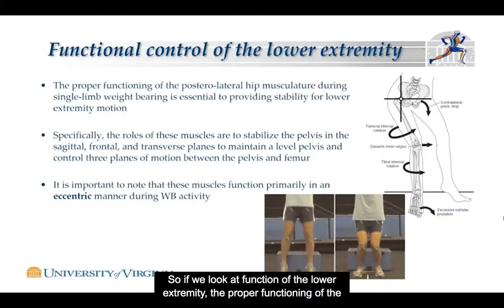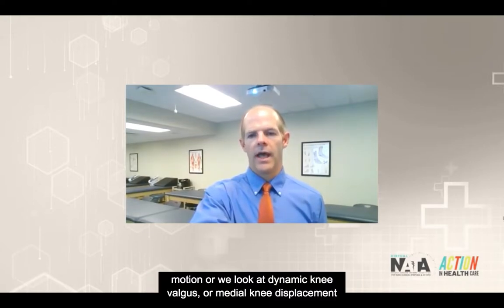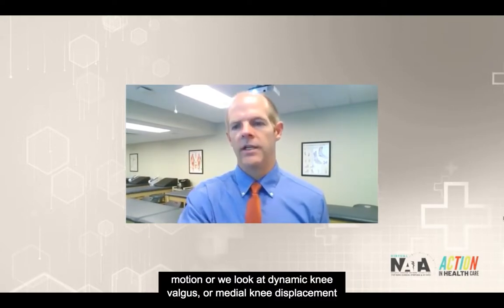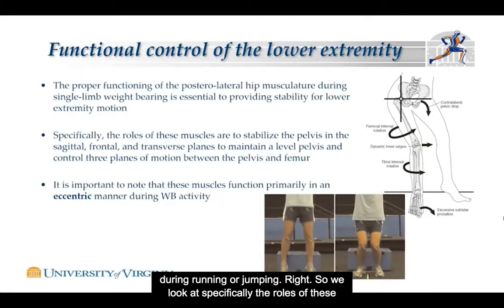So if we look at function of the lower extremity, the proper function of the posterolateral hip musculature during single limb weight bearing is essential to provide stability for lower extremity motion. And this is very important to understand when we look at, say, a drop landing, or we look at a dynamic knee valgus or medial knee displacement during running or jumping. So we look specifically at the roles of these muscles, which are able to stabilize the pelvis in the sagittal, frontal, and transverse planes to maintain a level pelvis and control 3 planes of motion between the pelvis and the femur.